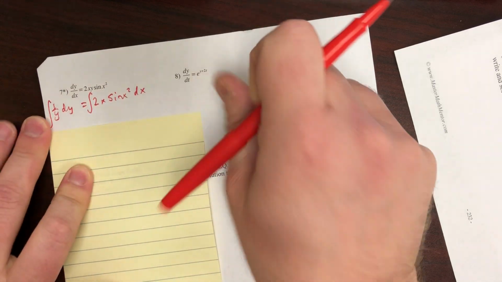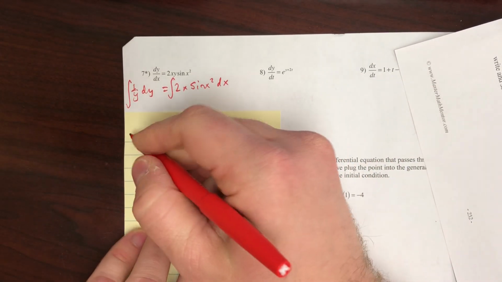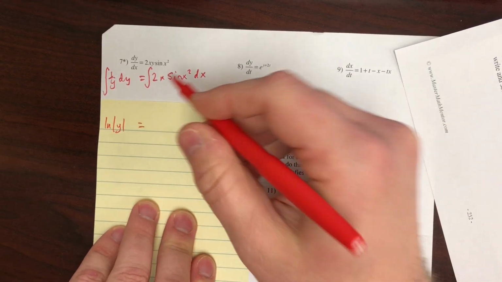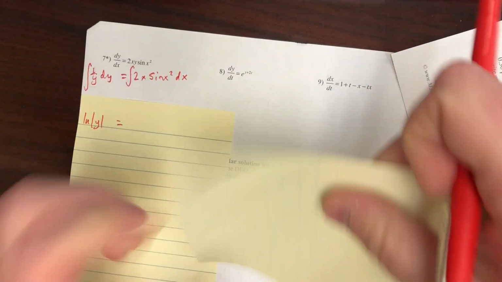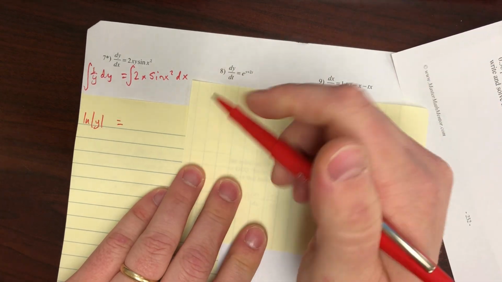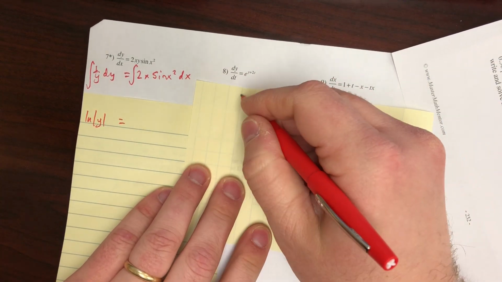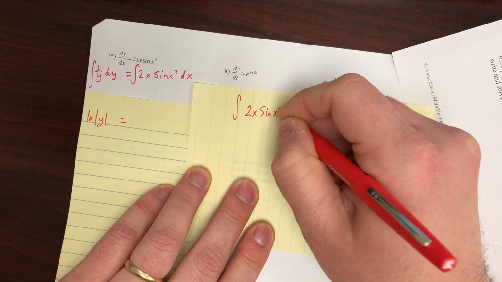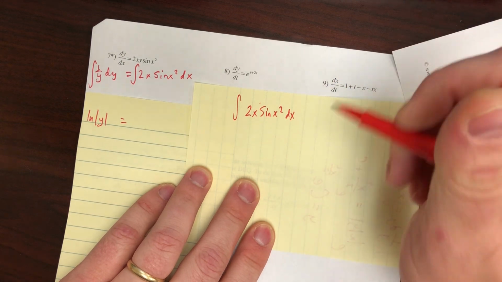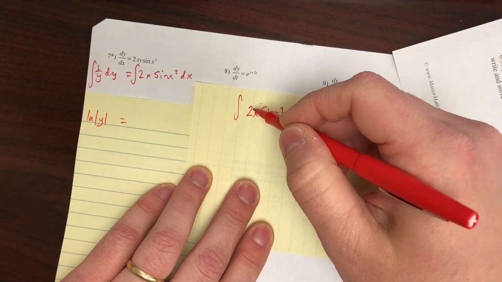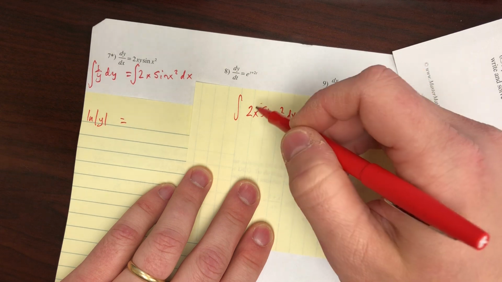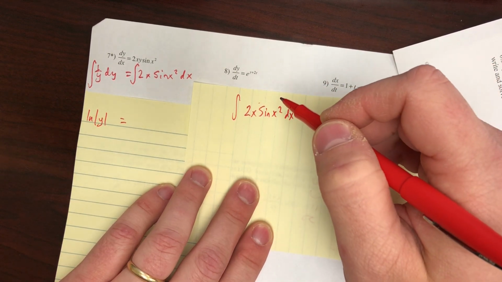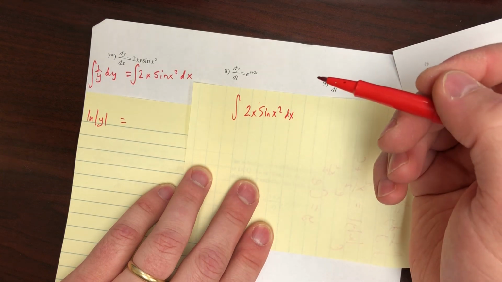All right. So on the left-hand side, we got our traditional ln of absolute value of y. On the right-hand side, you might forget how to do that, so let's just do a quick little review. Integral of 2x sine of x squared dx. I can't just take the antiderivative of the 2x and the antiderivative of the sine of x squared. It's a whole thing. So what I'm going to do is look and see if I can do u substitution.